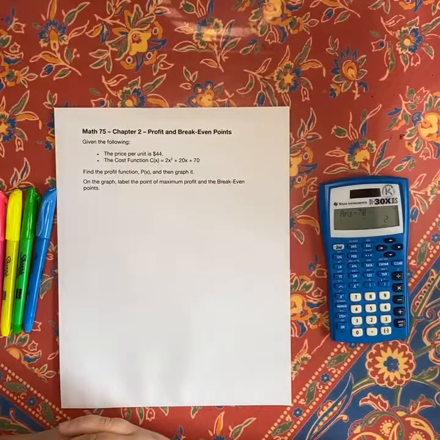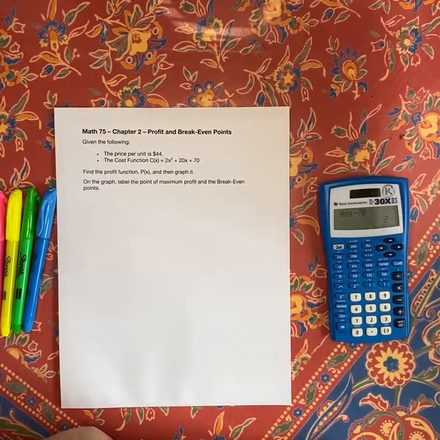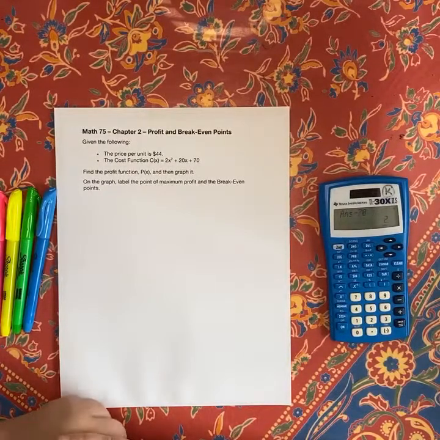Given the following, the price per unit is $44, and the cost function for this unit is 2x squared plus 20x plus 70. From that, I'd like you to find the profit function, P of X, and then graph it. And on the graph, label the point of maximum profit and the break-even points. Woohoo. So let's get into it.